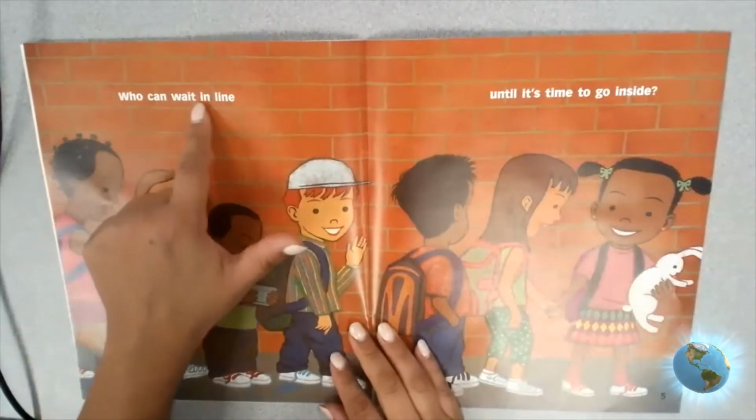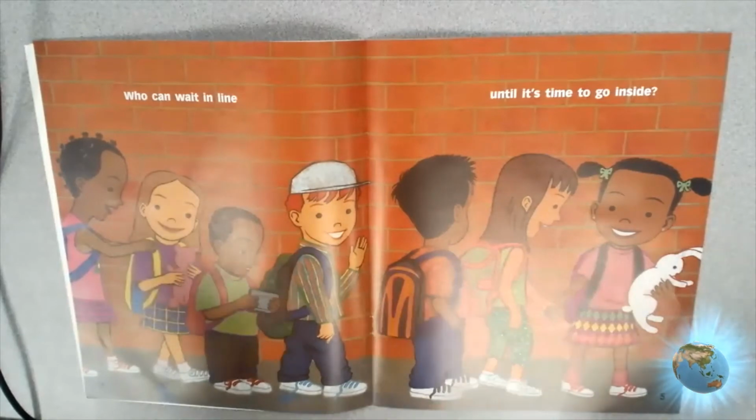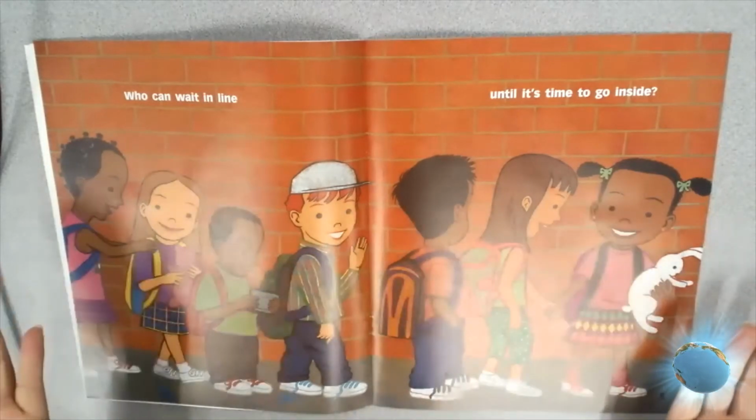Who can wait in the line until it's time to go inside? So where do you think they're going? Where are the children going? If you say school, you're right. But how can you tell it's school?